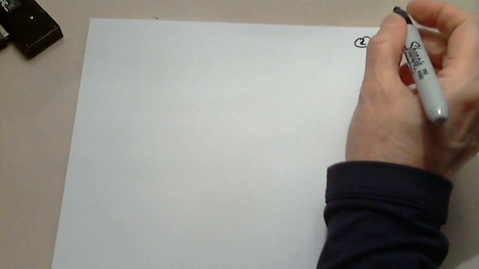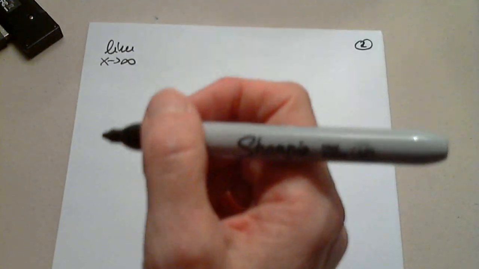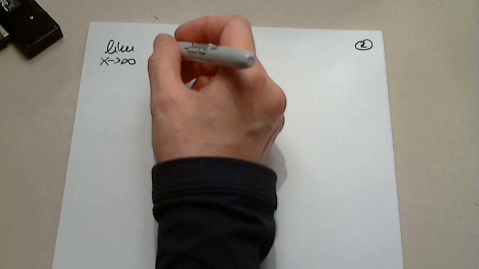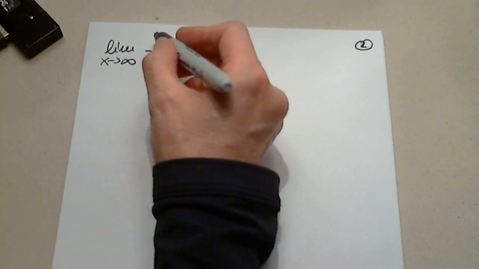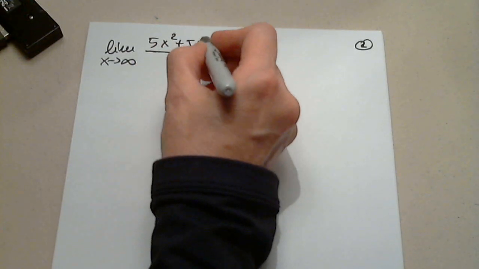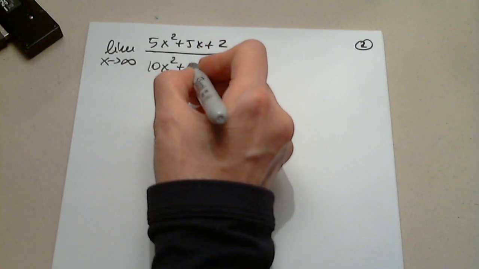Perfect. Anything else? Other questions for me? And I'm on page 2. Can we do one more for approaches infinity? Yes. Do you have one for us? Can we just do the one that was on homework? Yes, anything, any problem, anytime, anything. Limit x approaches infinity, and then it's 5x squared plus 5x plus 2 over 10x squared plus x plus 1.